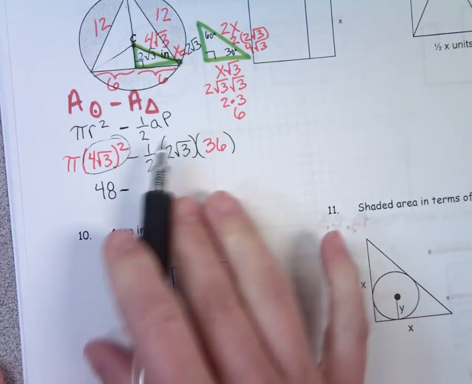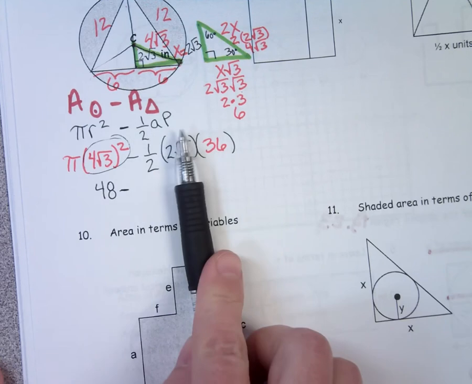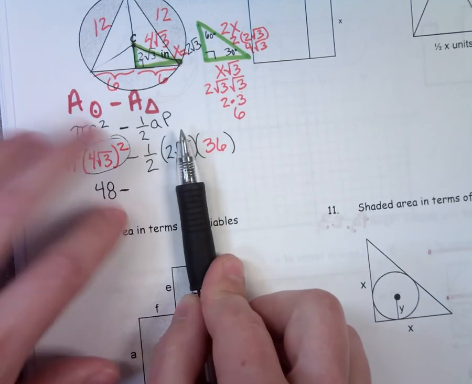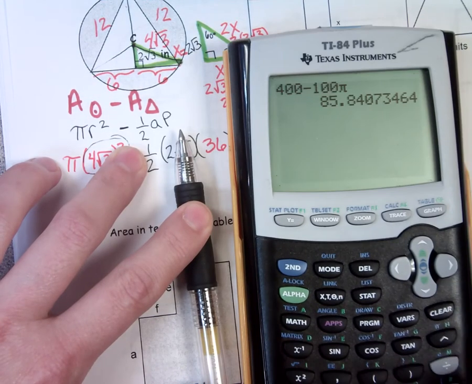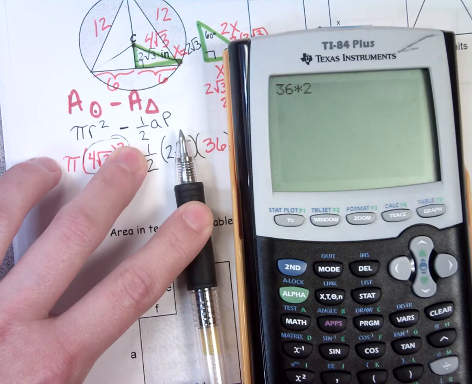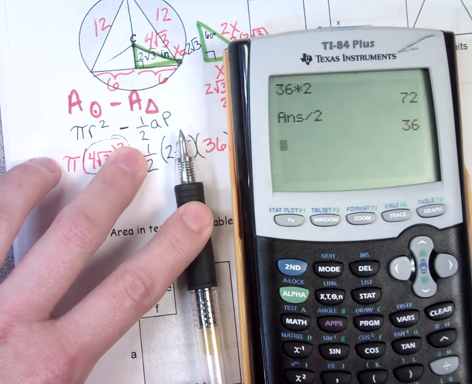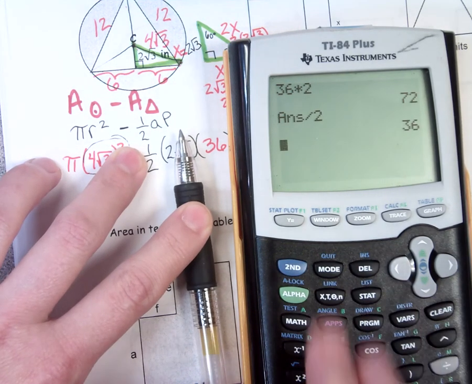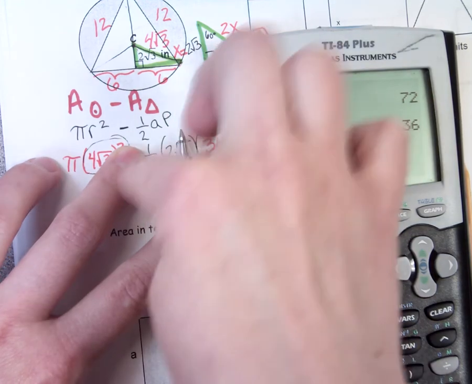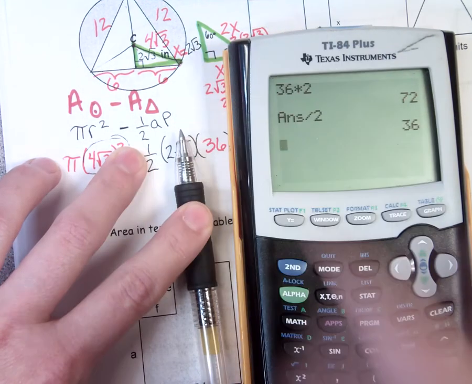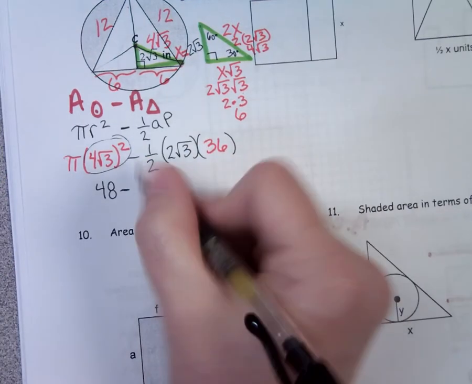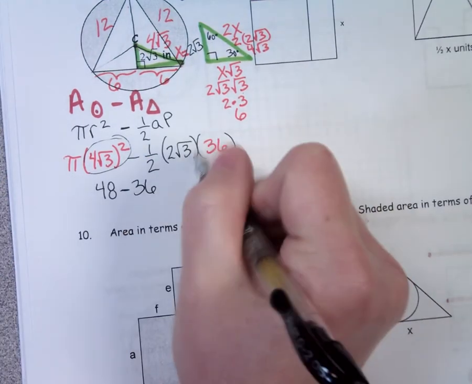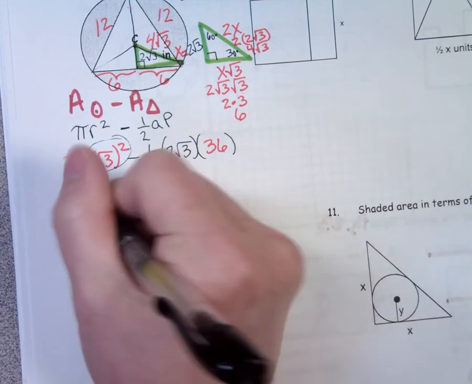Okay, when I do this problem, I'm going to ignore that square root of 3 and just work it out. So I know a lot of you would take 36 times 2 and divide by 2, so I'm going to do it that way real quick, and then I'm going to talk about another way. 36 times 2 divided by 2, which is 36. Another way I could do it is half of 2 is 1, and 1 times 36 is 36. Either way, I get 36. So minus 36, and then I reattach the square root of 3. And that is our answer.